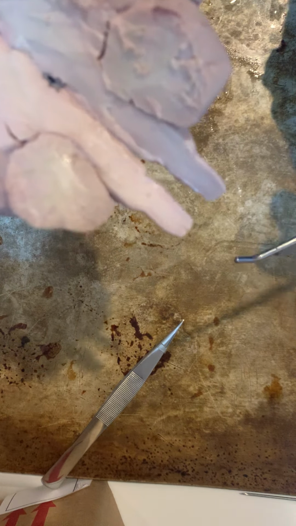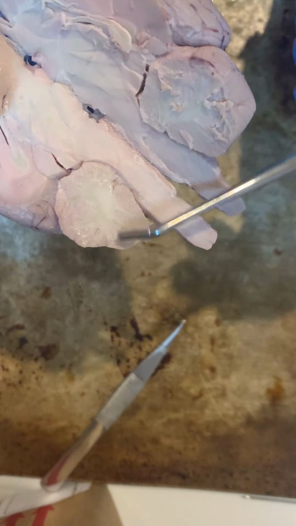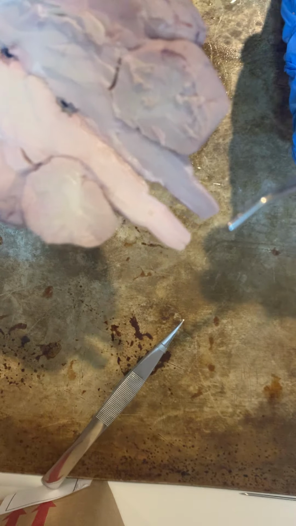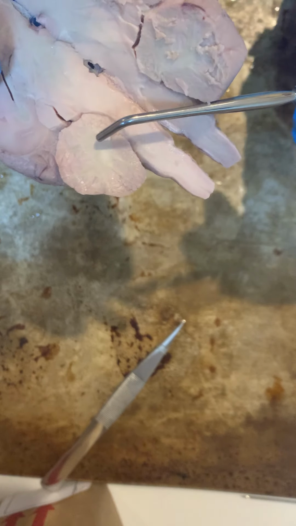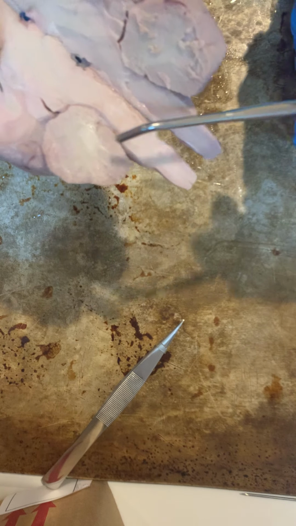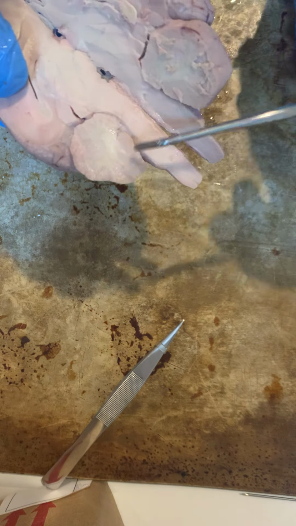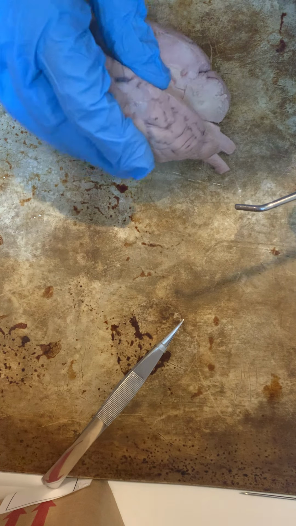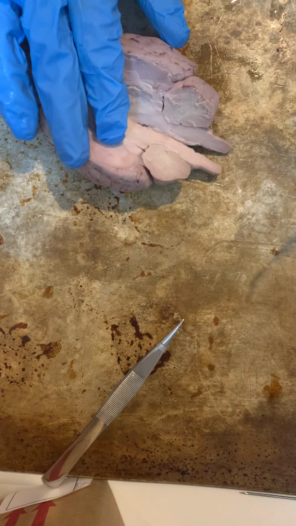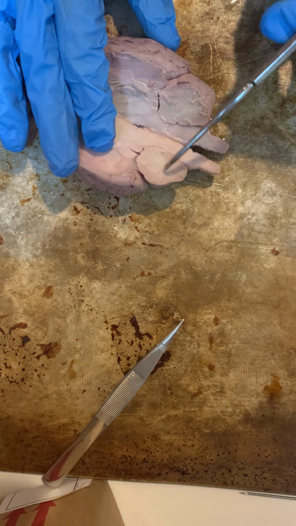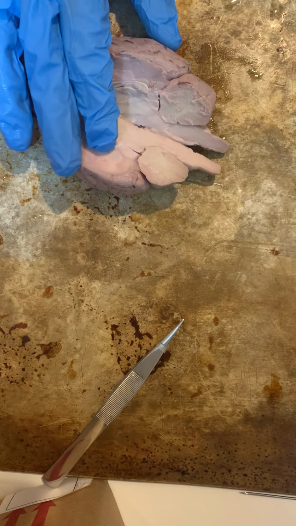Here, I'm going to bring this closer so you can see, is the, and I apologize if I pronounce this wrong, the arbor vitae, and that is made up of white matter, and it kind of looks like a tree, given the name arbor. And this is responsible for bringing sensory and motor information in and out, to and from the cerebellum.